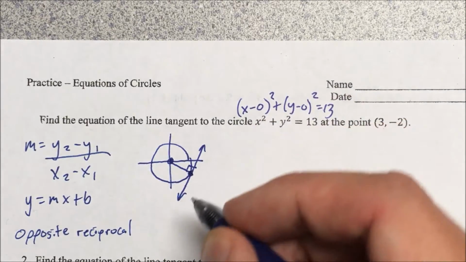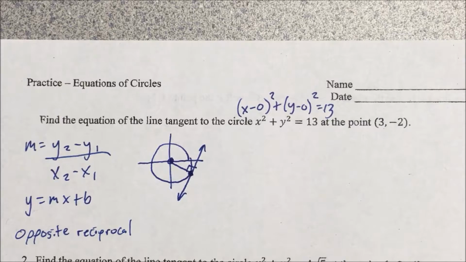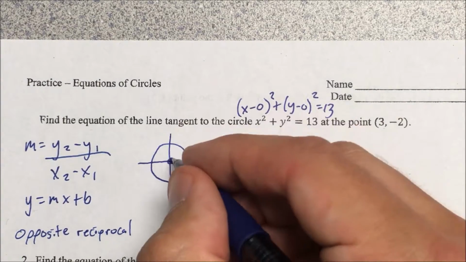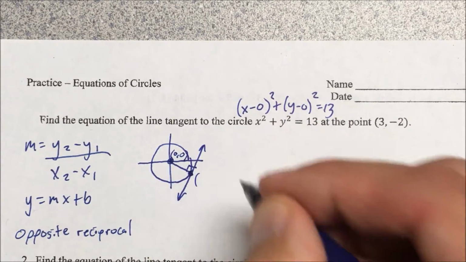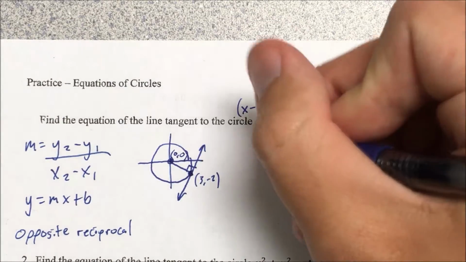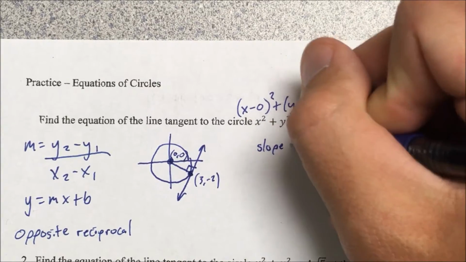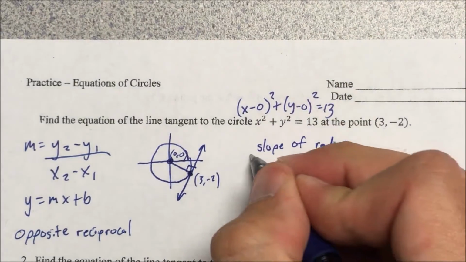We're going to have an equation that looks like this in the end, but I can find the slope of this radius. I know what this point is. It's (0, 0). And this point is (3, -2). I can find that slope. Let's write this: slope of radius.